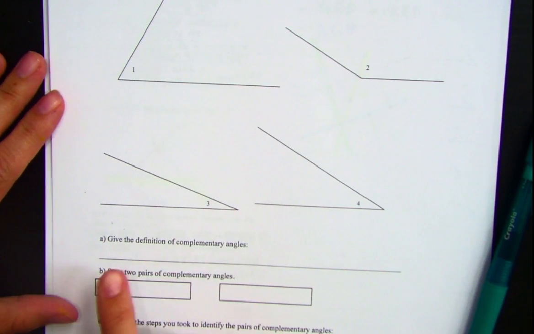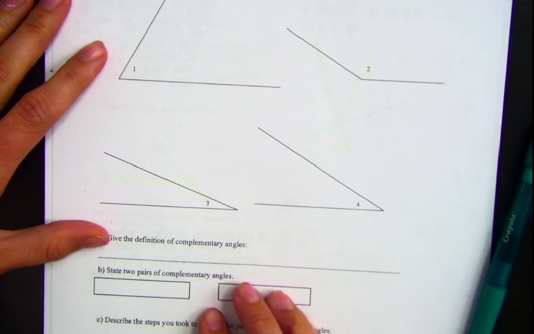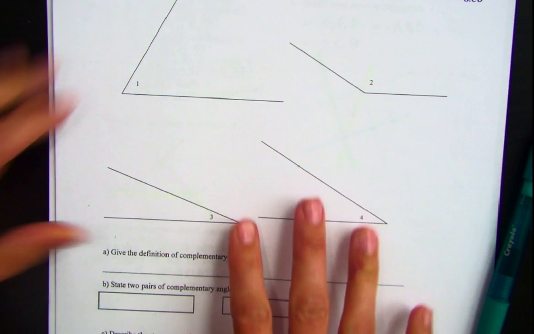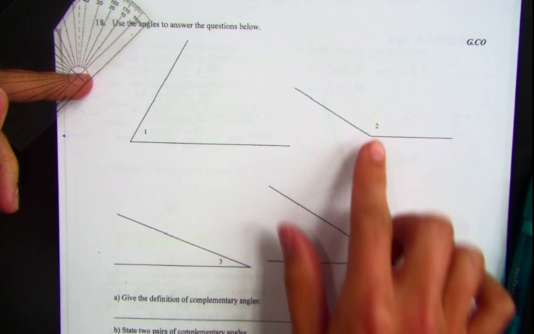So what I'm going to look at is all of these angle measures. If I'm talking about complementary angles, then I know that I'm talking about the sum of these angles being 90 degrees. So I'm going to use my protractor to give all of these angles measures.